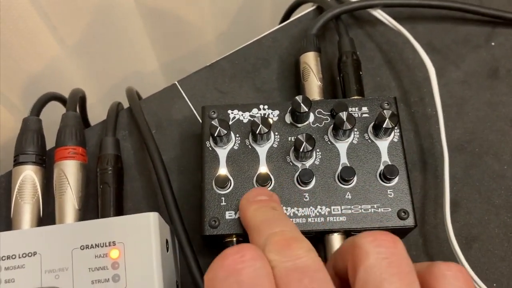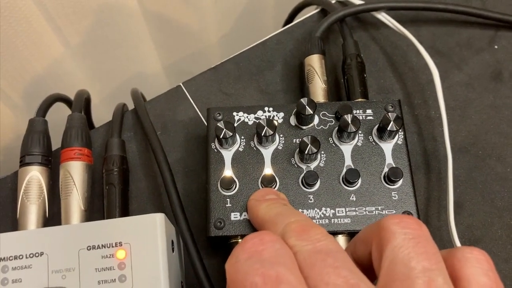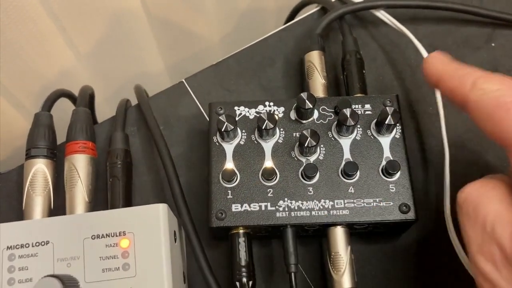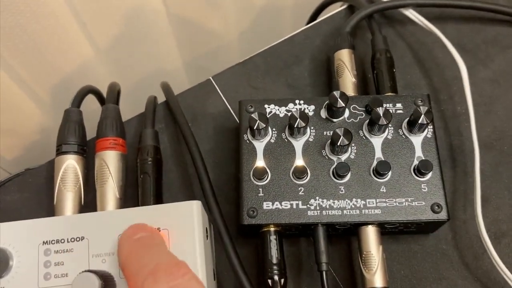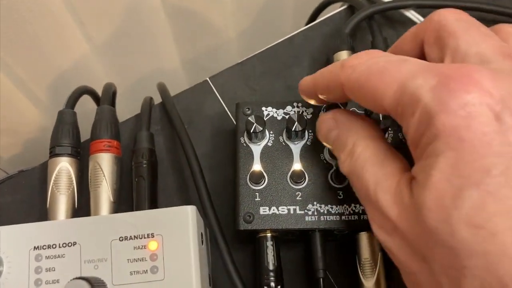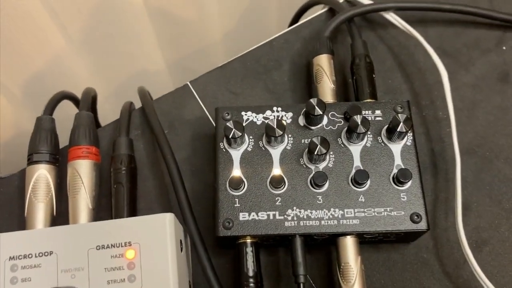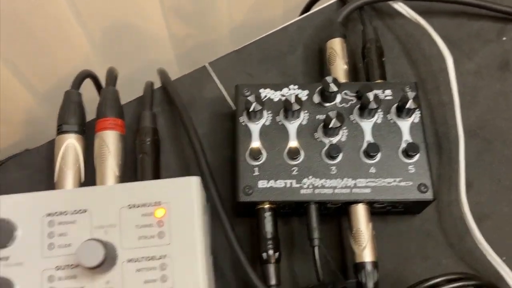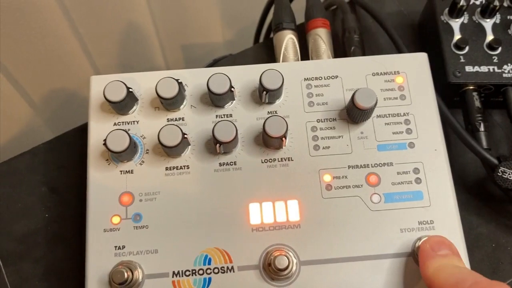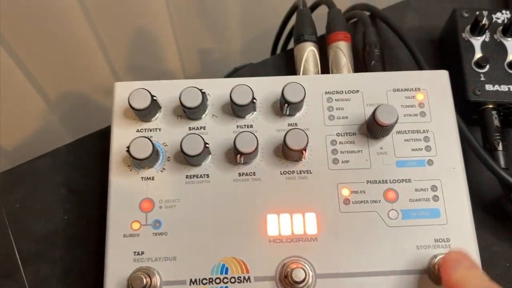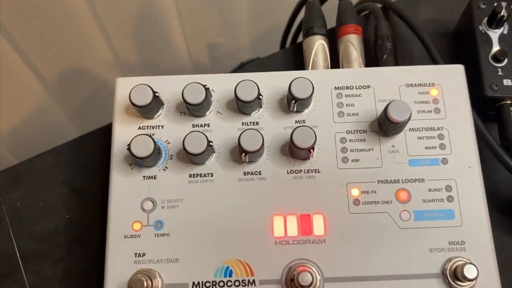And on the Bestie, if these buttons are in and the light is on, that means it's being sent to the main, which remember is going to the effects. So if I turn up the Norns now, you can hear that coming through. And if we come over to the Microcosm, let me just loop a little bit of that.